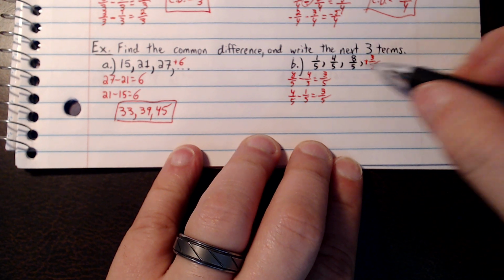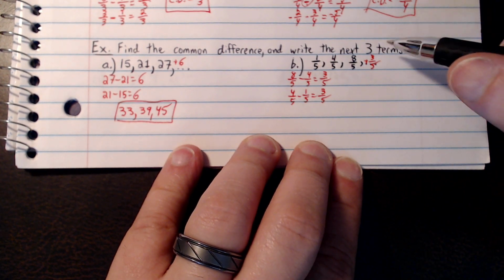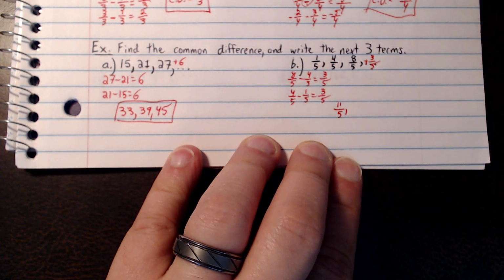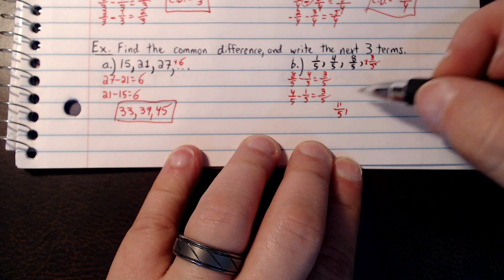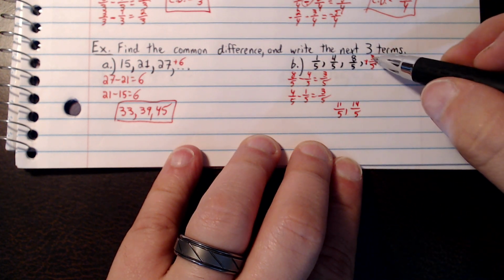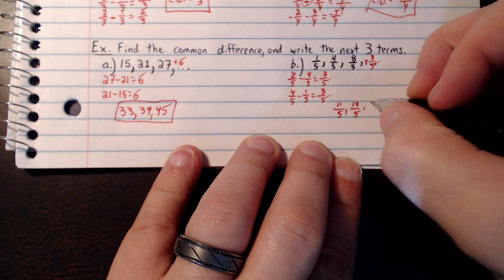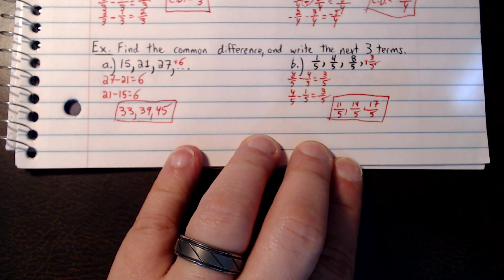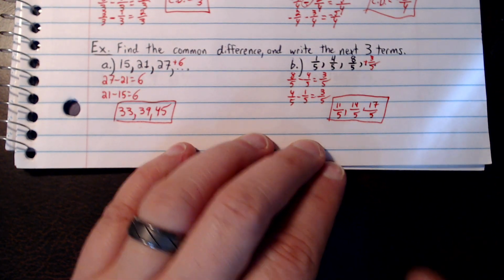So remember, our denominators aren't going to change. Those will stay as 5s. But 8 plus 3 is 11 over 5. If I add another 3, that would become 14 over 5. And finally, add another 3 will become 17 over 5. So those are the next three terms in that sequence.